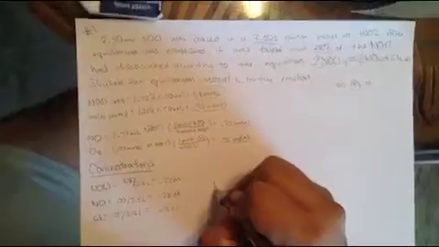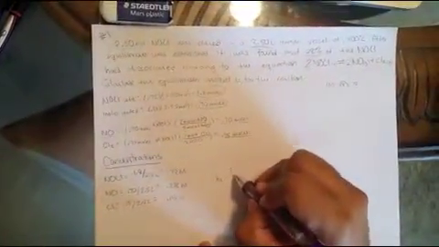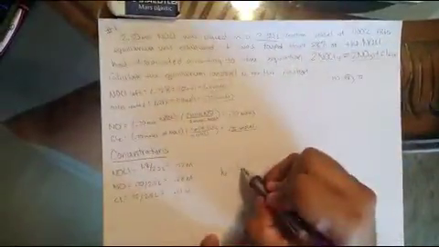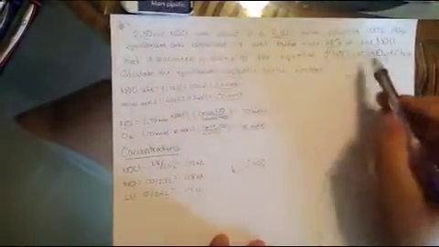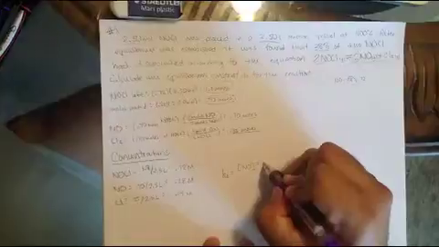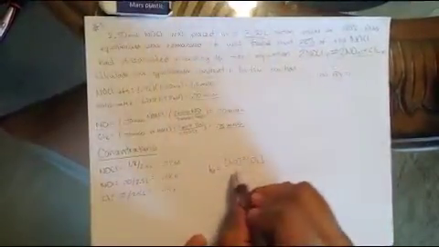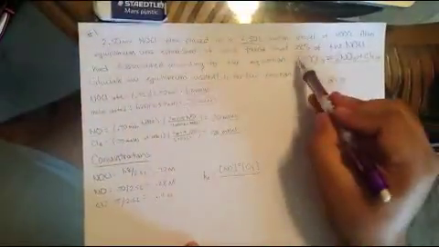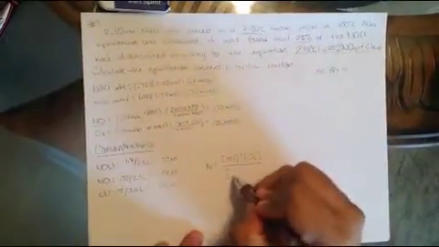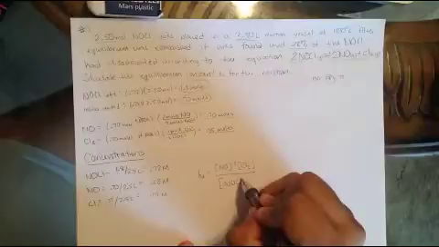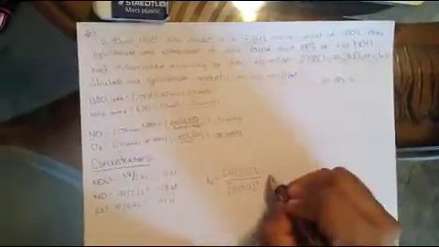Now using our Kc formula, which is your products over your reactants, we're going to have products, which is NO. Then we have 2 here, so it's going to be squared times your product, Cl2, over, now the same thing here because we have a 2, we have NOCl squared.